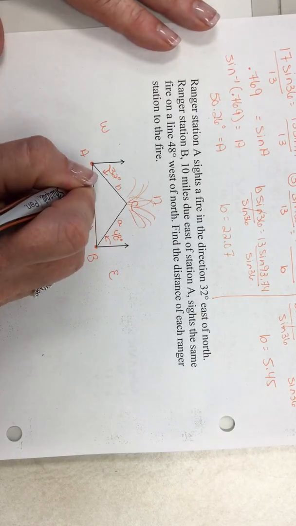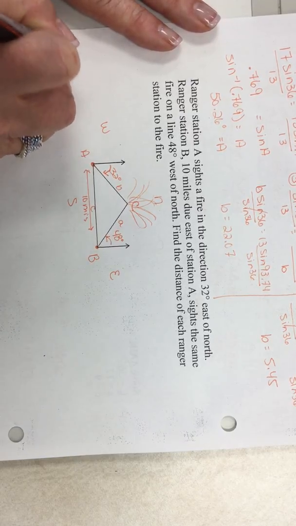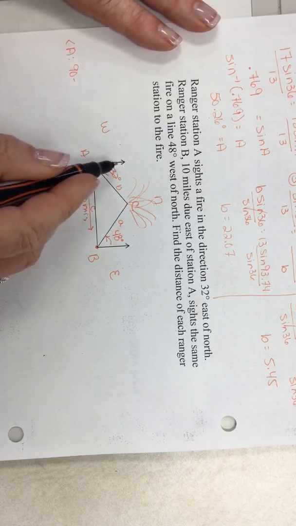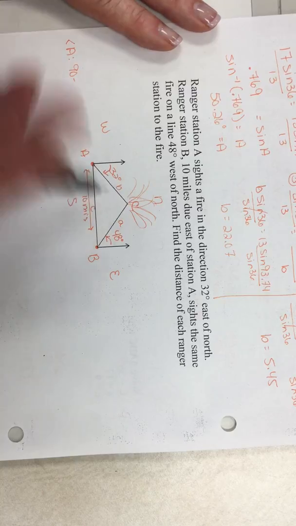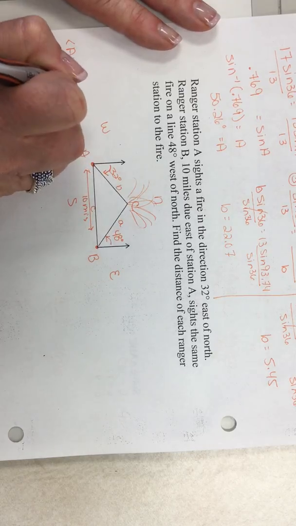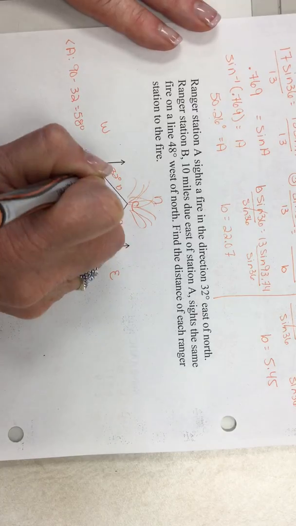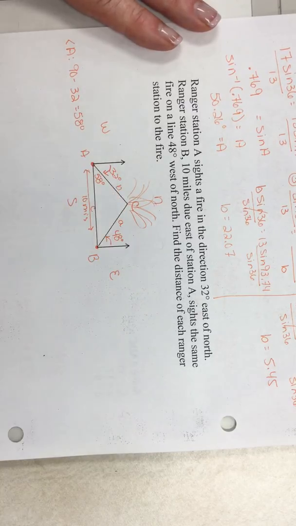So how do I find this interior angle A? Take 90 minus 32. That's exactly right. 90, because that's a 90-degree angle. If it's due north and due east, then that's representing a strict angle. So that's 90 minus 32. So this is 58 degrees in this corner.